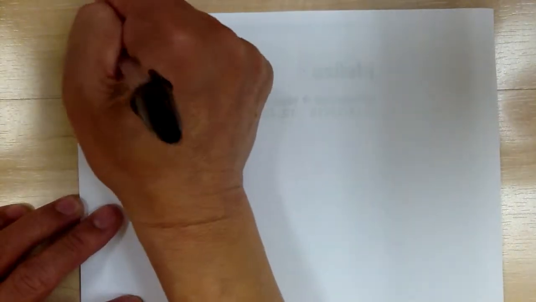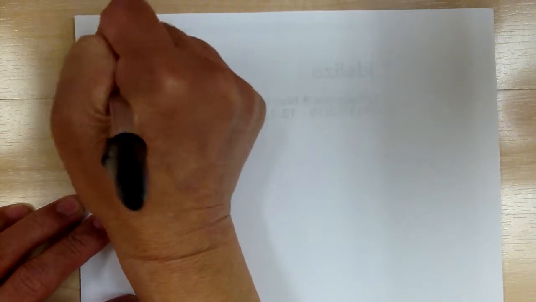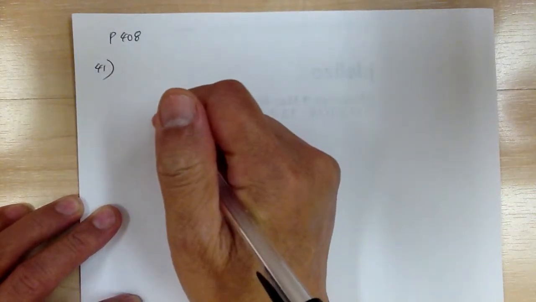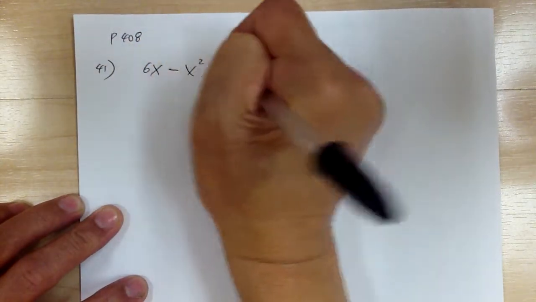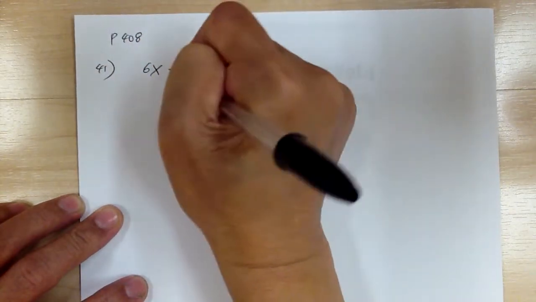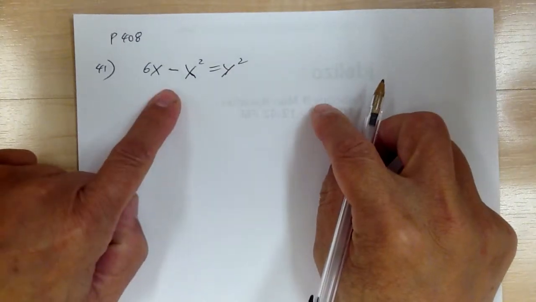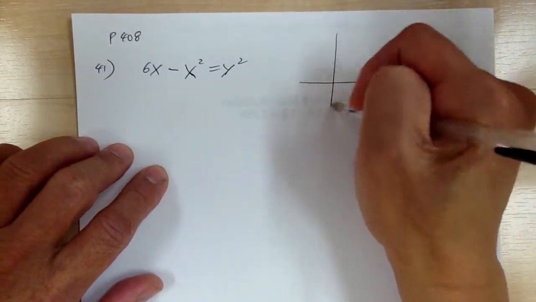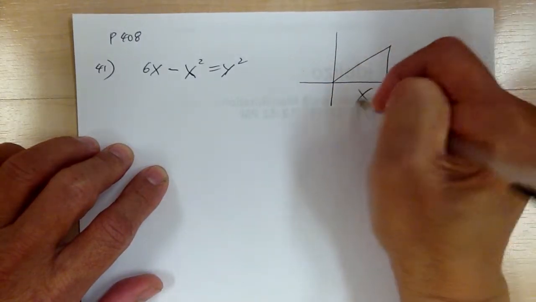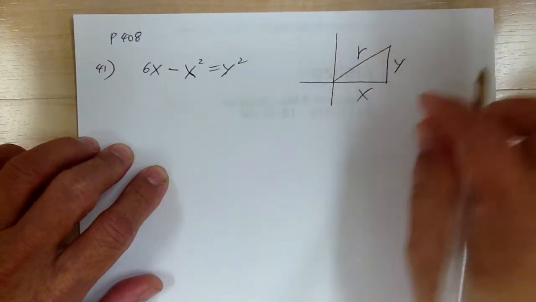Let's go to page 408 and do number 41. You want to change to polar form, so you have 6x minus x squared equal to y squared. Changing this is fairly easy if you recognize the relationship between x, y, and r. That's the x, this is the y, and this is the r.